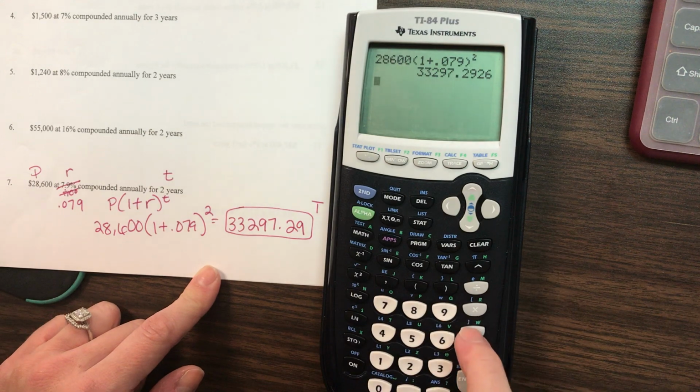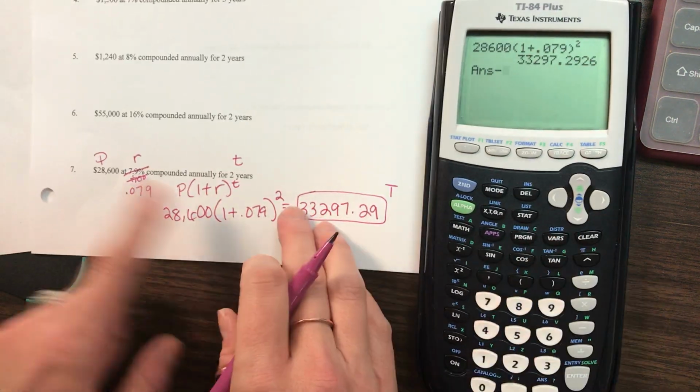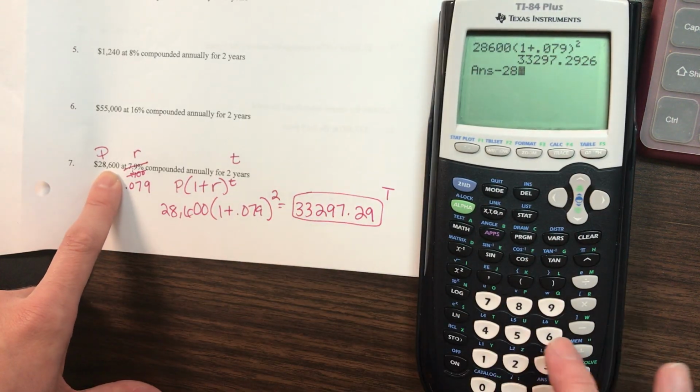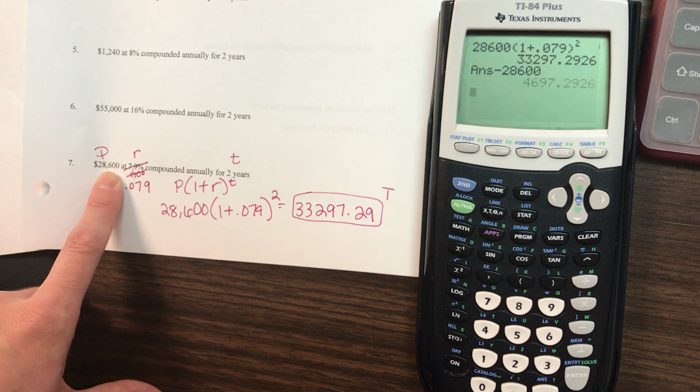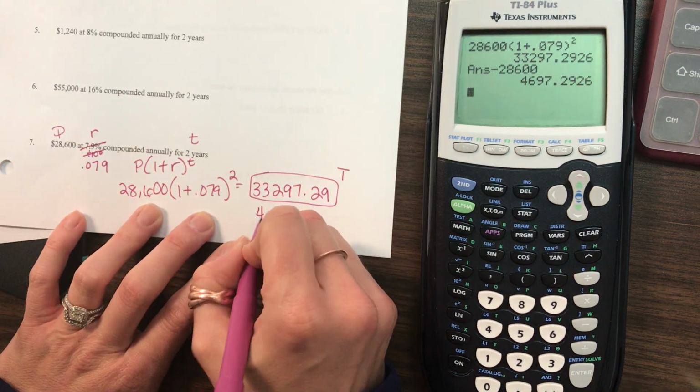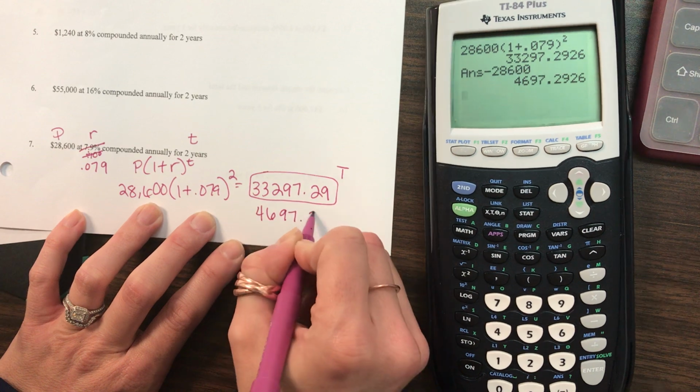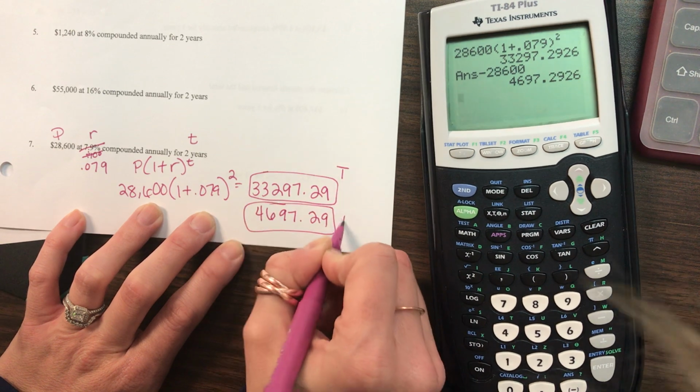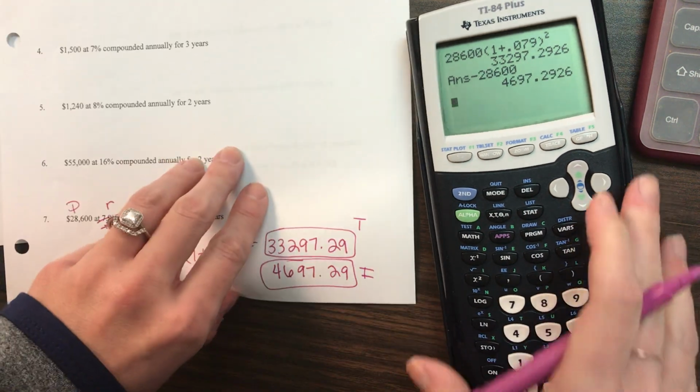Now I've got to subtract the principal amount, so the 28,600. And when we do that, we get 4,697.29, and that's my interest.